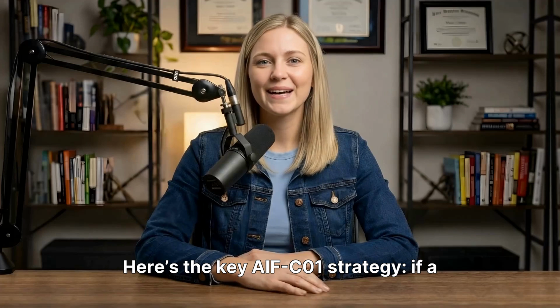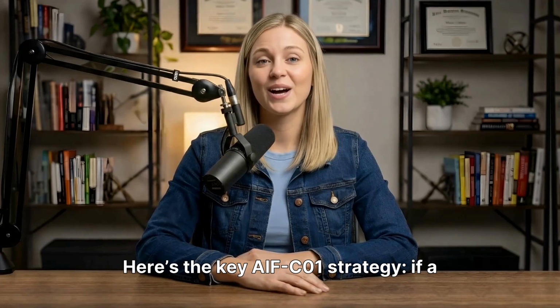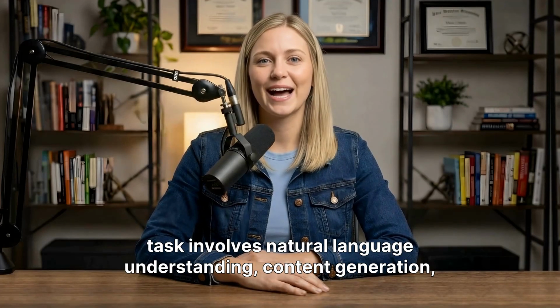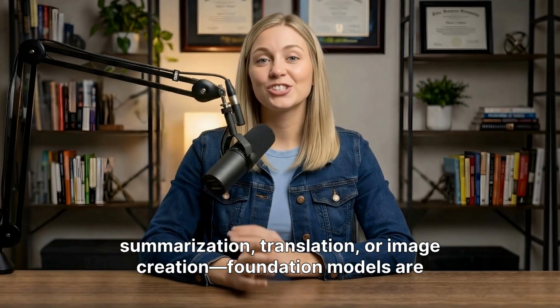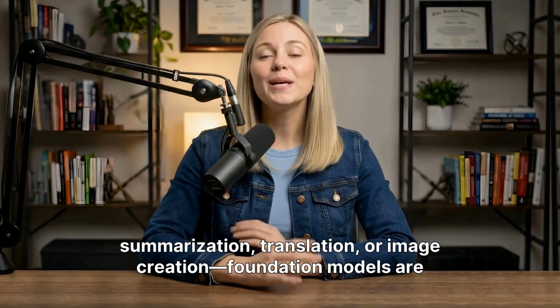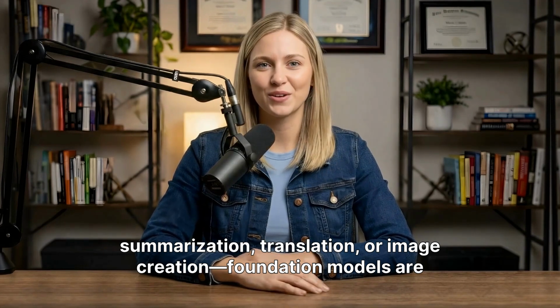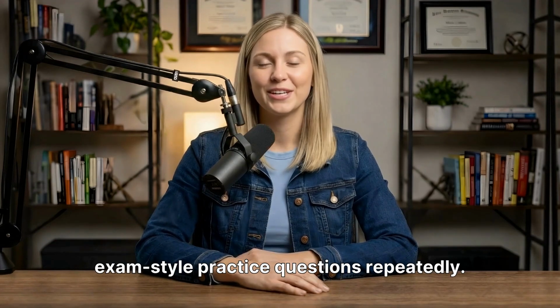Here's the key AIF-C01 strategy. If a task involves natural language understanding, content generation, summarization, translation, or image creation, foundation models are usually the best answer. The fastest way to pass is solving exam-style practice questions repeatedly.